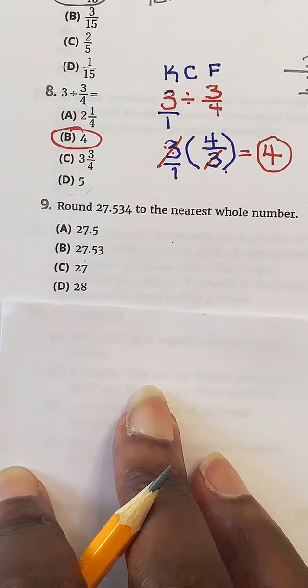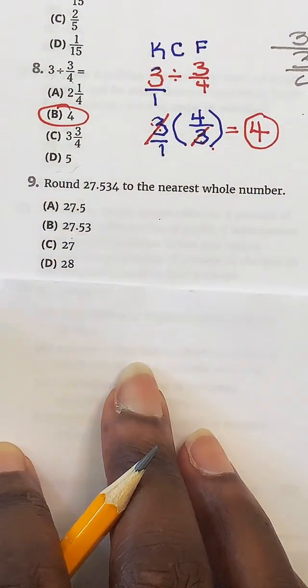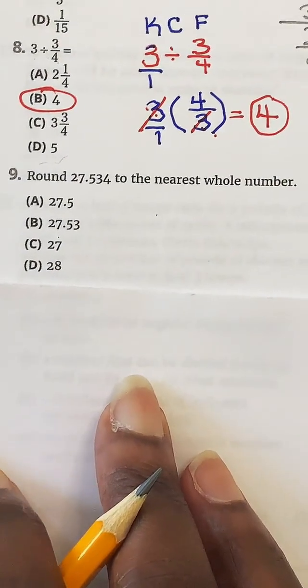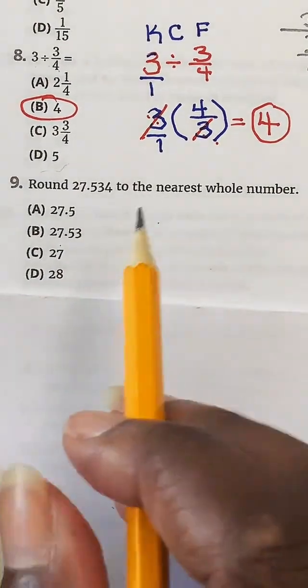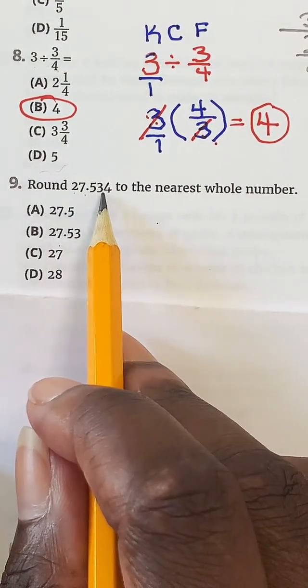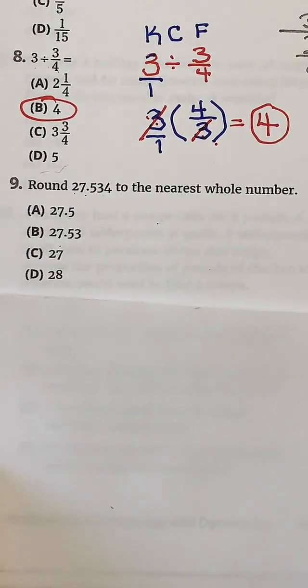So, for the next one, I want you to round. Let me make it a little bit larger. I want you to round this number, okay? 27 and 534 hundredths. Round it to the nearest whole number.